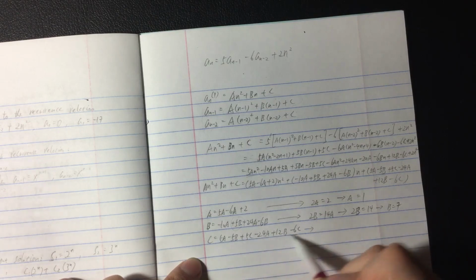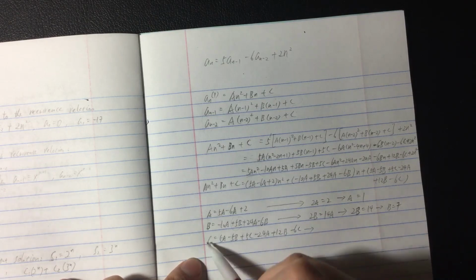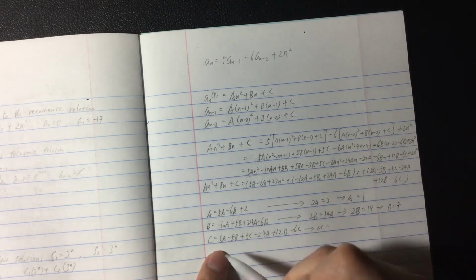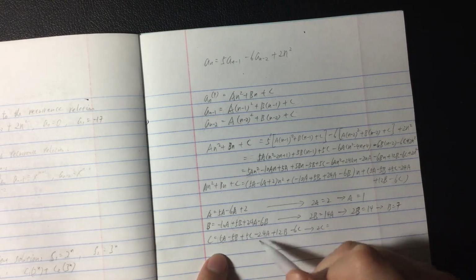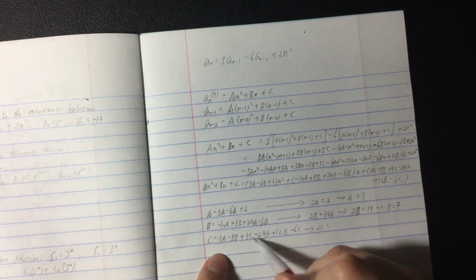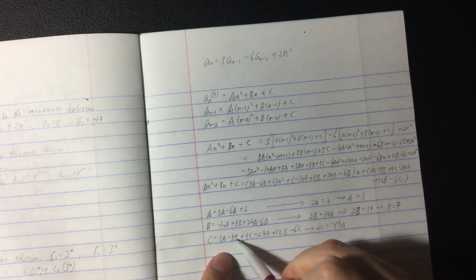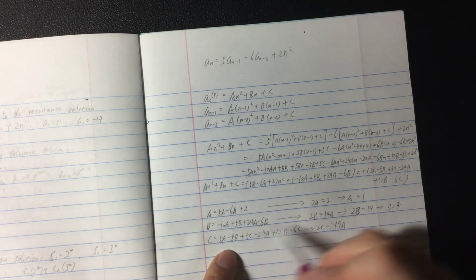If we simplify the third equation, 5c minus 6c is negative c. Add c to both sides. 2c equals, here we have 5a minus 24a is negative 19a. Negative 5b plus 12b is 7b.